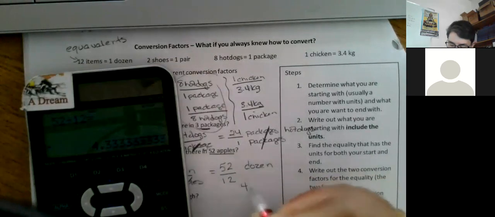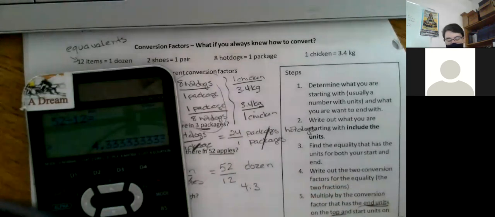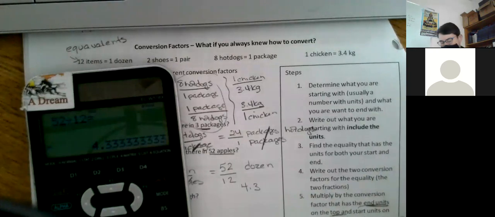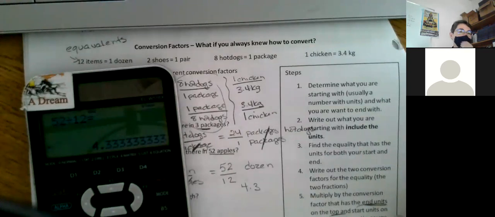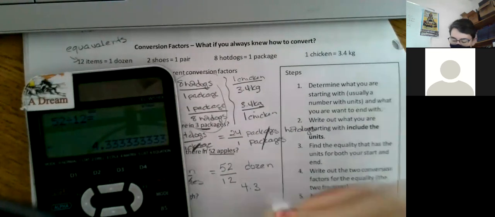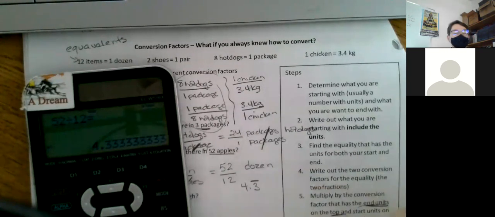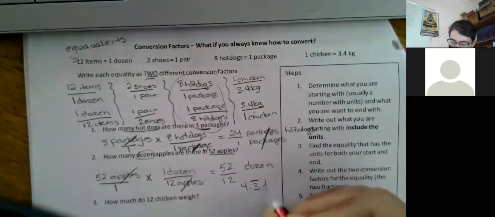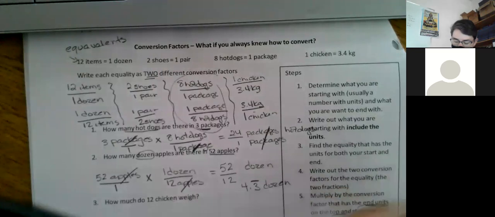So you get 4.3. Now, hey, Tristan, instead of writing all those threes, do you know of a shortcut? Fair enough. I wasn't going there, but you could round to 4.3. You can also do a bar over top to show it's the repeating. Oh, okay. Oh, well, there you go. And there we go.